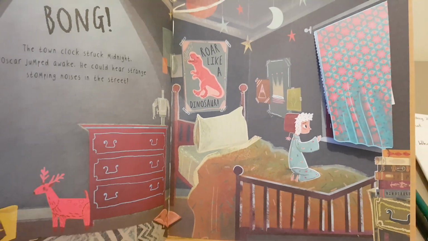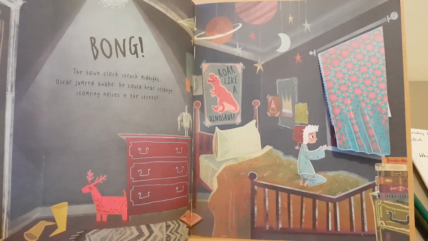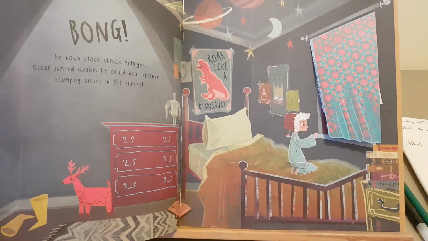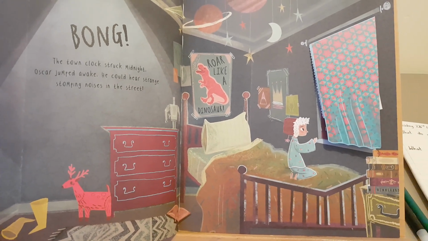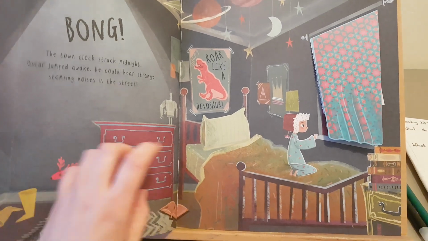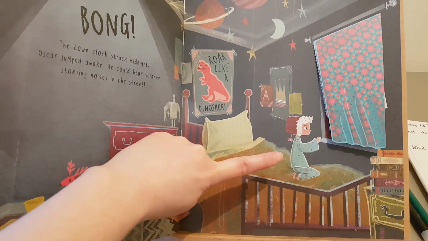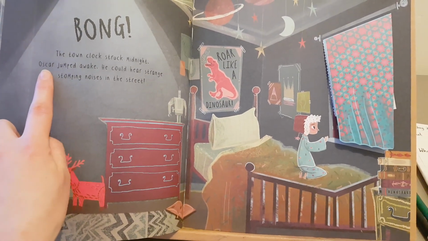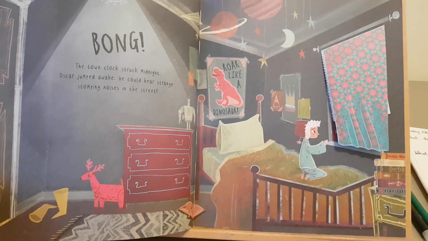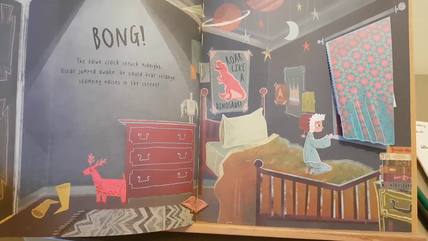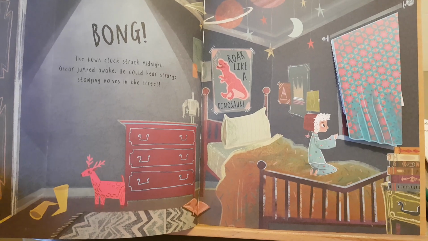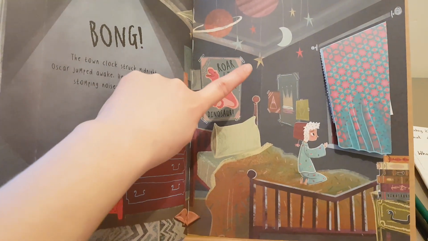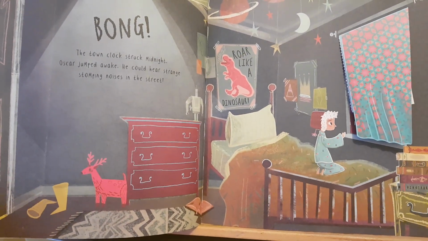We're going to have a little think about the very beginning of this story. What do we know already about the character? The character here, do you know what his name is? It's Oscar. Have a look around his room. What else do we know about him? I think he might like dinosaurs and everything to do with space. He's got a very interesting bedroom.